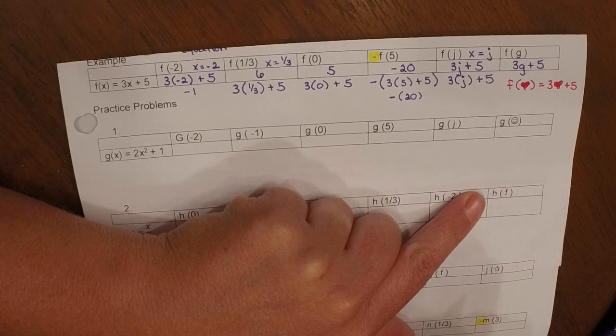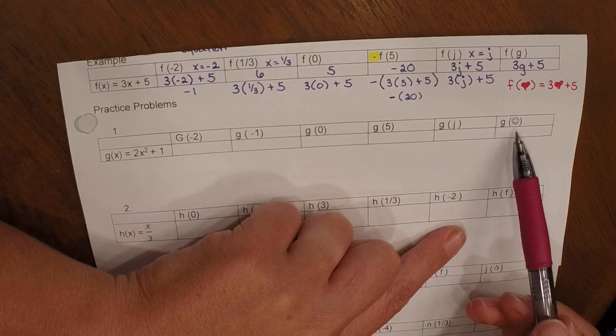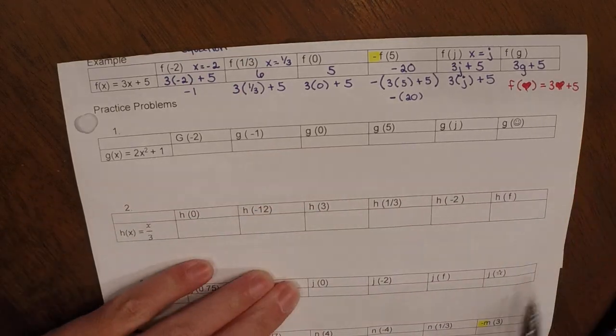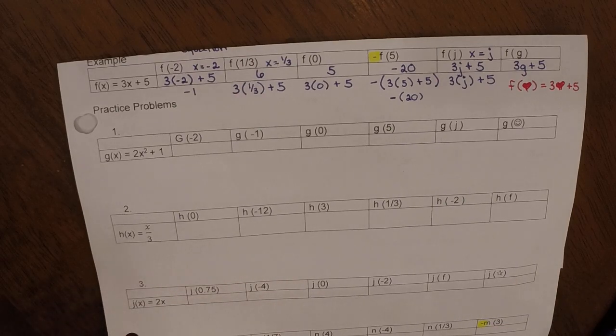Now, it doesn't really make any sense, and I can't really replace it mathematically, but the idea of function notation is the same. So I could replace it with anything that I wanted to. Okay, so if you notice, I've given you a couple of examples with a smiley face and with a star. So just remember, it doesn't have to make sense, you can still replace it. All right, so let's look at some of these other ones. I'll do a couple of random ones for you.